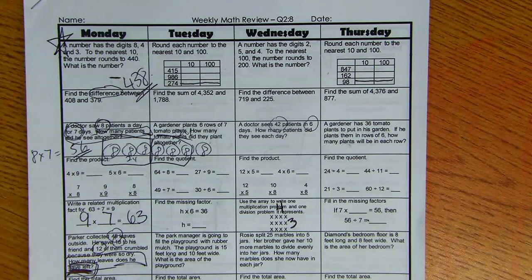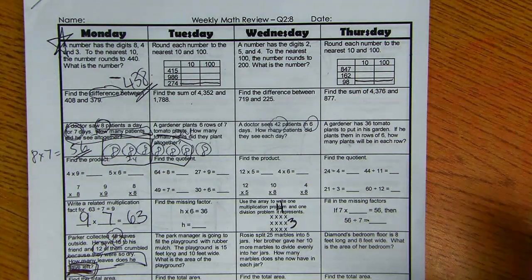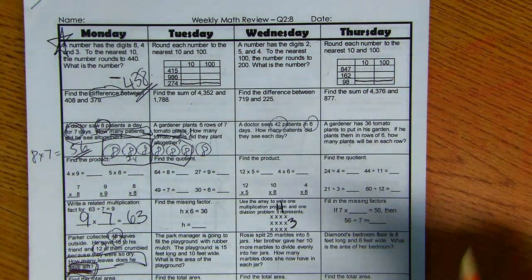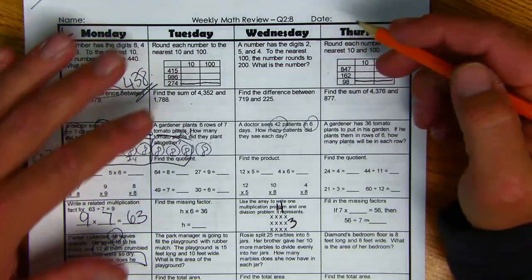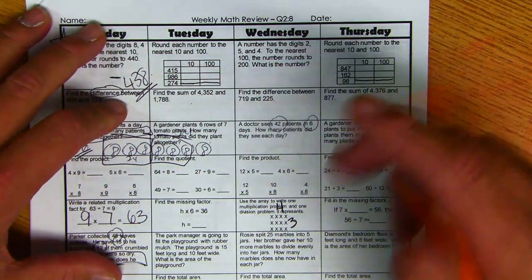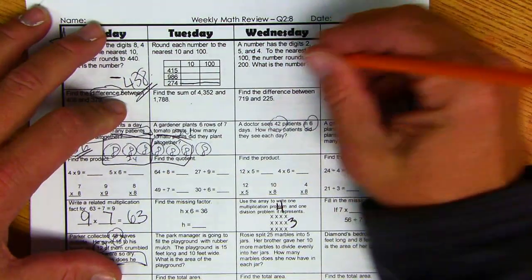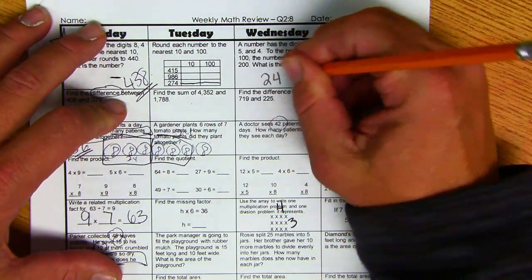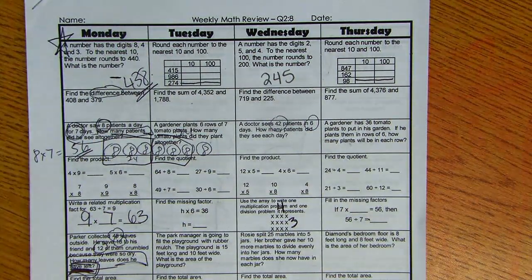All right, YouTube peeps, we're on Q28, Wednesday's homework. A number has the digits 2, 5, and 4. To the nearest hundred, the number rounds to 200. What is the number? I'm going to say 245, which is going to round down to the nearest 100.